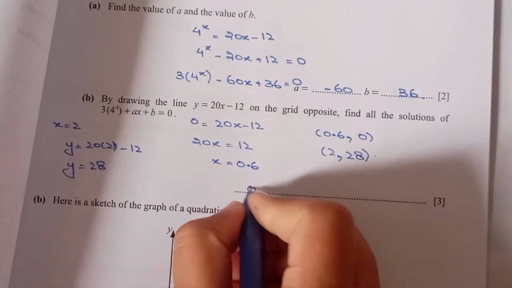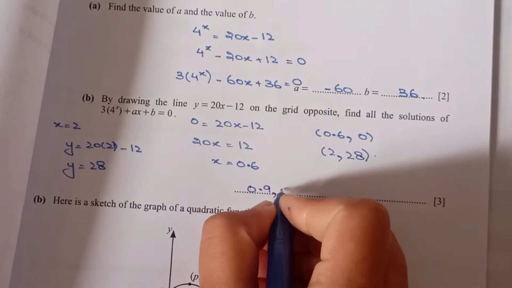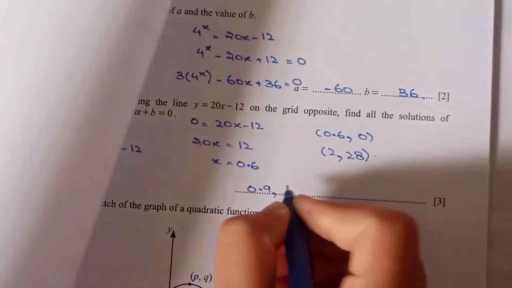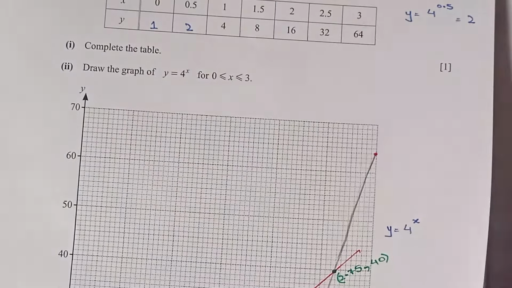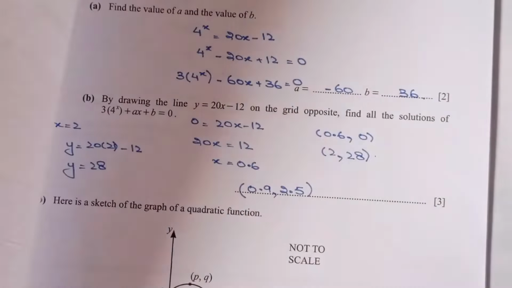It would be 0.9 and 2.5, and the other is 2.75 and 40.